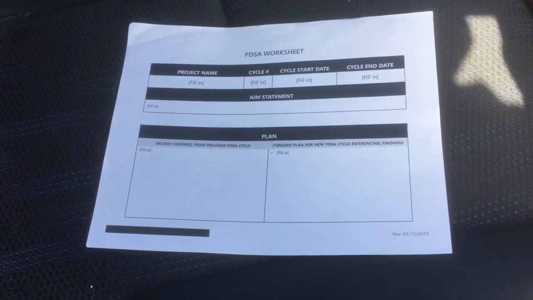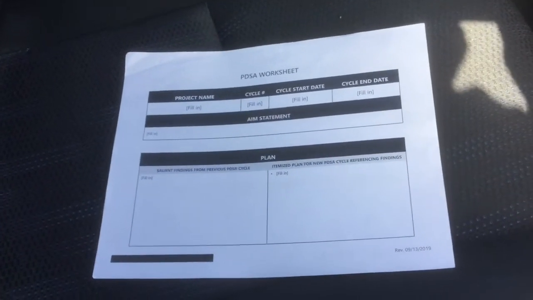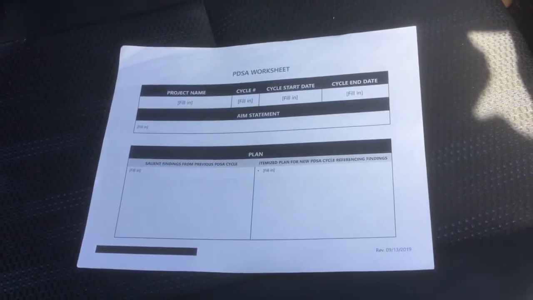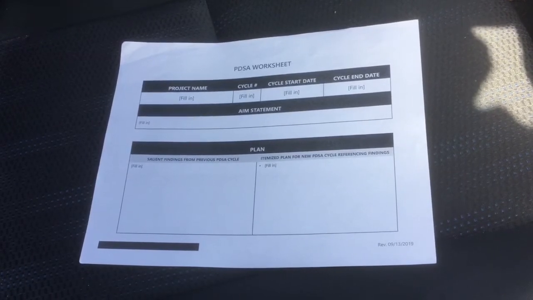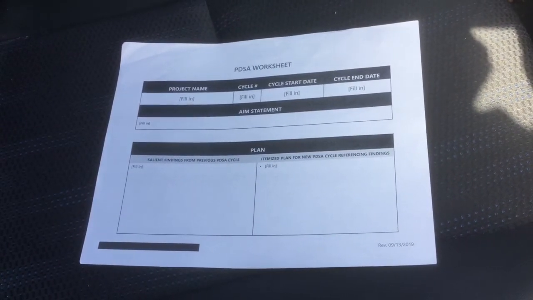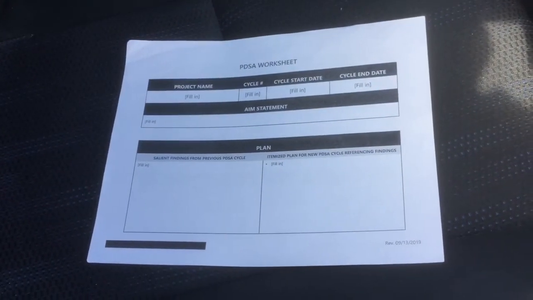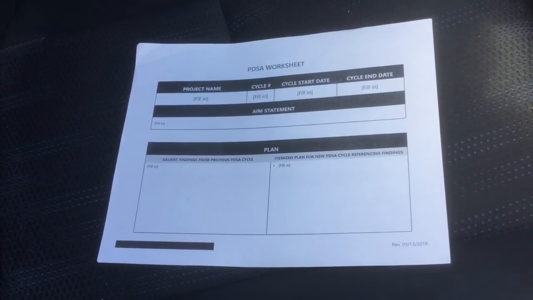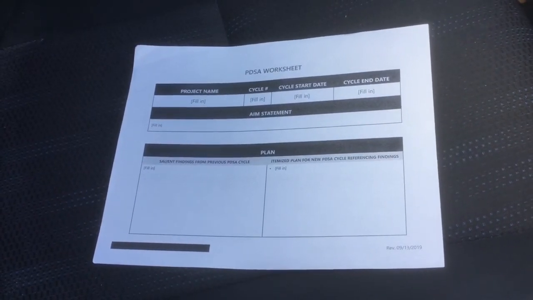So on the left box over here, that is just an opportunity for the project team to fill out data or observations from previous activities. And then over here, what you're going to do in response to what you just wrote in the left box. And so this takes you through that process in a systematic way.